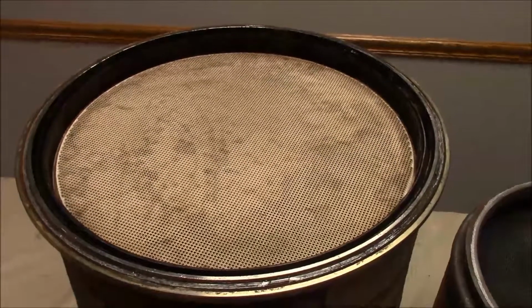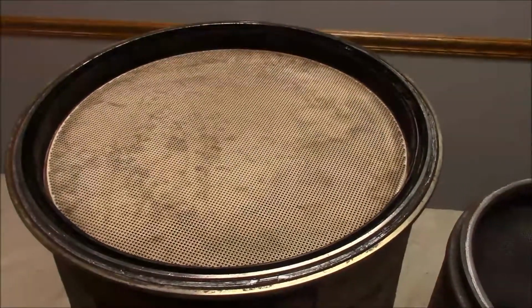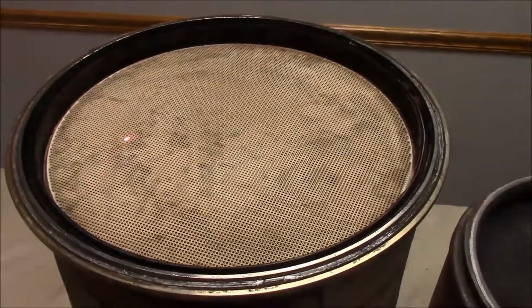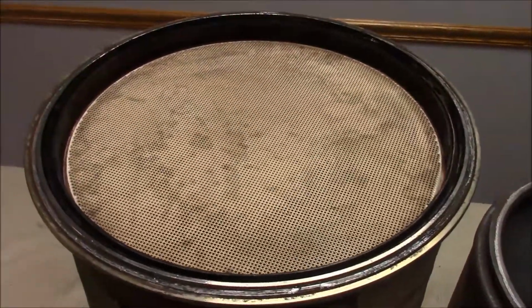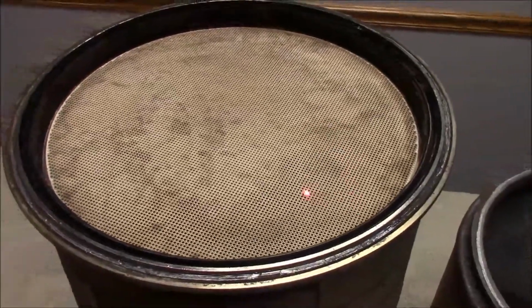Internal fusion breakdown allows soot to accumulate on the exhaust side of the filter and can be identified as spots of soot or evidence of soot in non-conforming patches on the outlet surface.